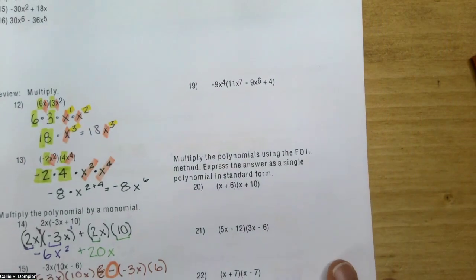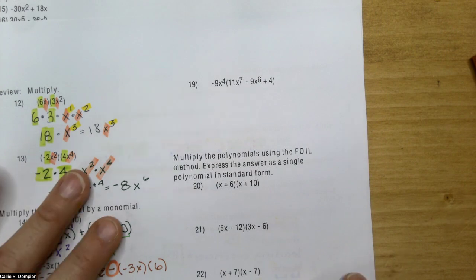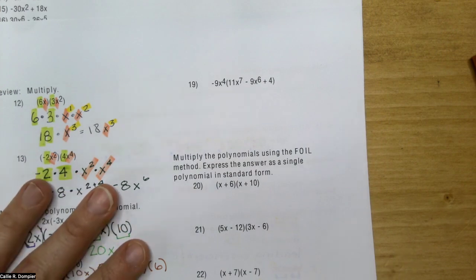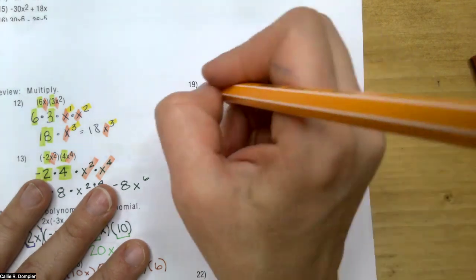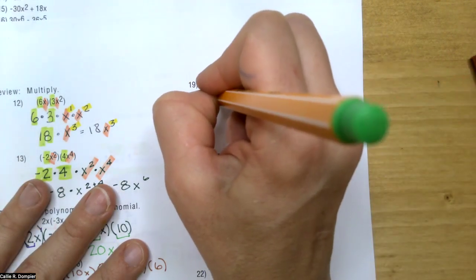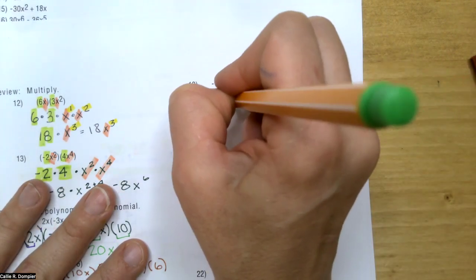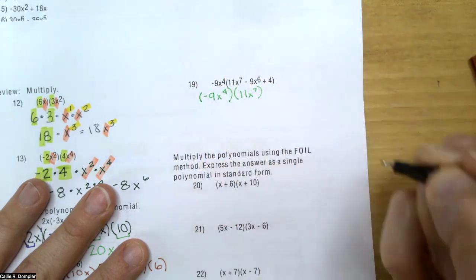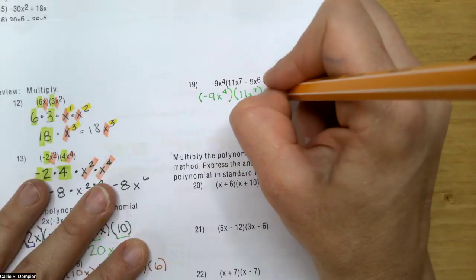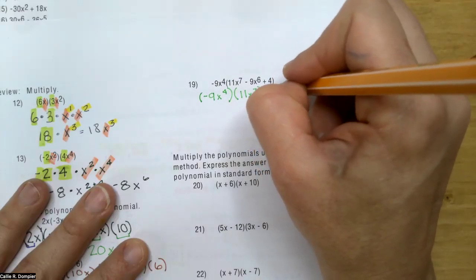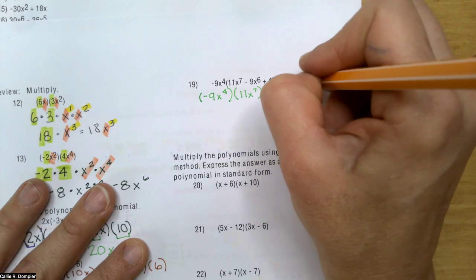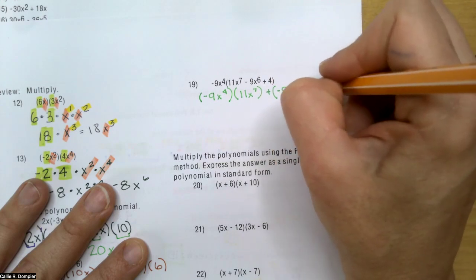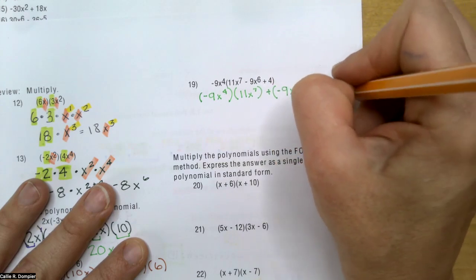Here we have negative 9x to the 4th times the quantity 11x to the 7th minus 9x to the 6th plus 4. Negative 9x to the 4th times 11x to the 7th plus, I'm going to run out of room, negative 9x to the 4th times negative 9x to the 6th.